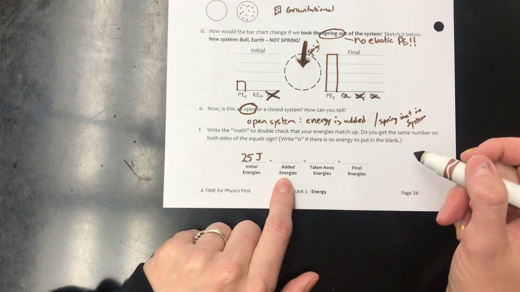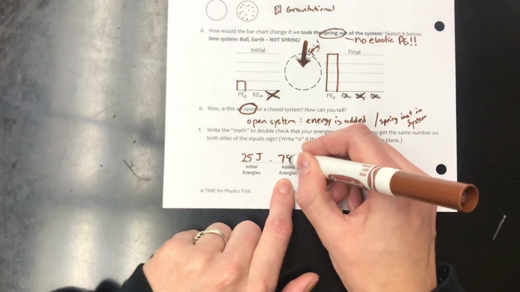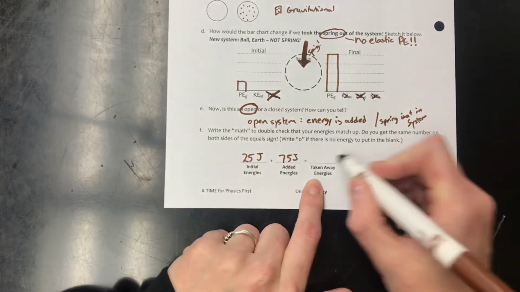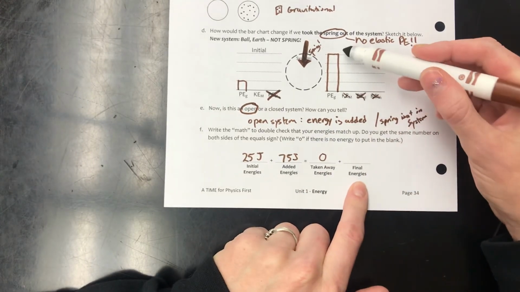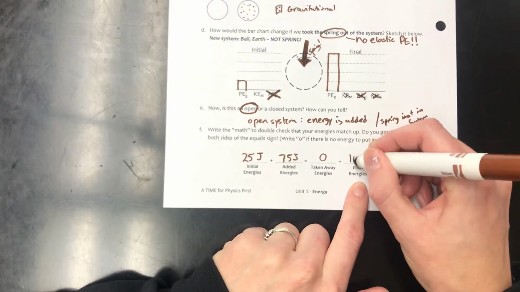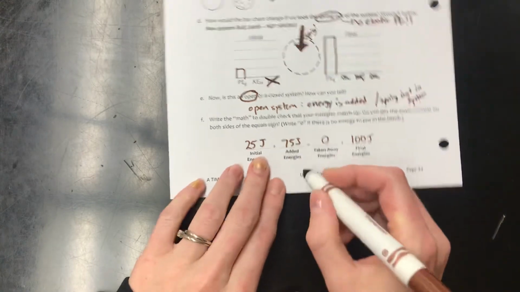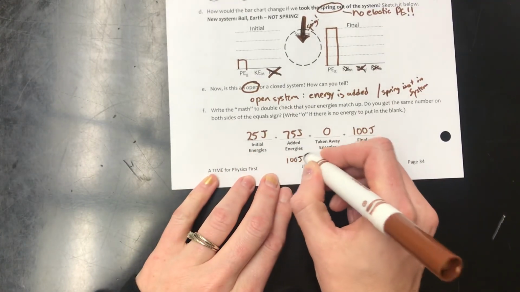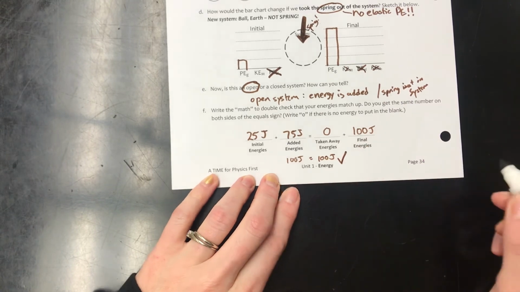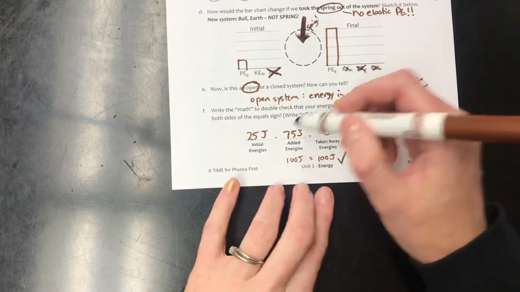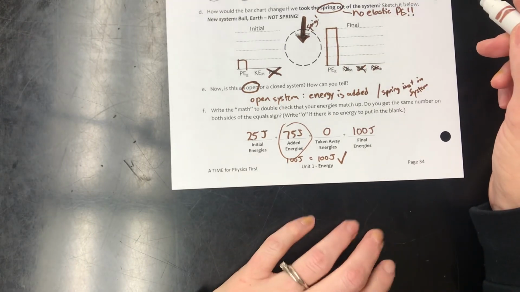I added some energy, okay, and it looks like I added 75 joules of energy. I didn't take energy away, so that's 0. And then over here in the final, I have all the energy, so 100 joules of energy. And 25 plus 75 is 100 joules, and 0 plus 100 is also 100 joules. So I did account for all of the energy. This is what makes it an open system. If you're going to put a number there, that's an open system.